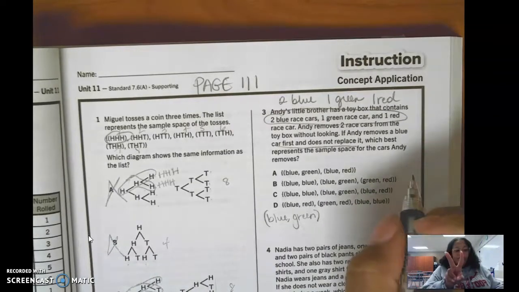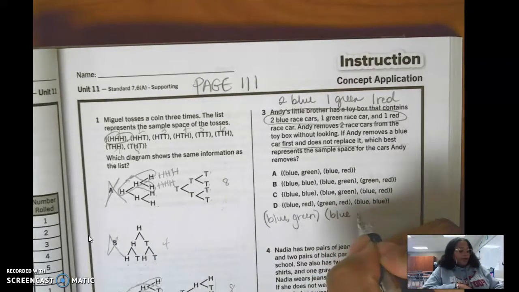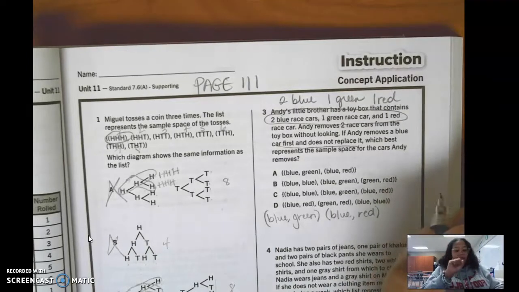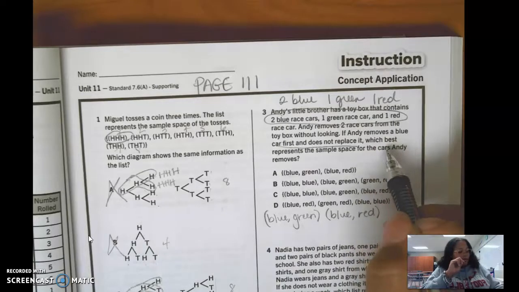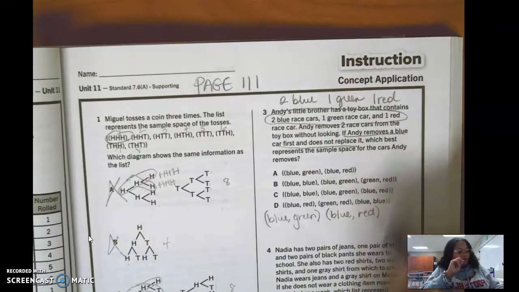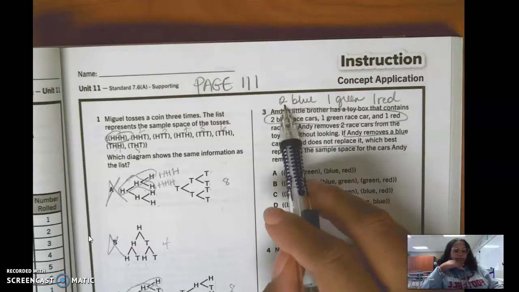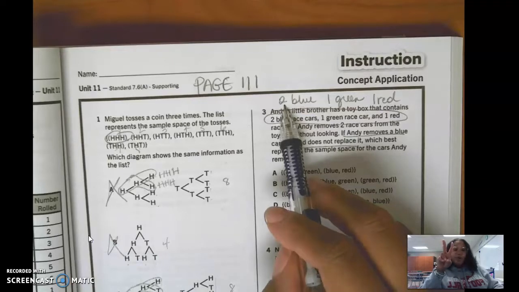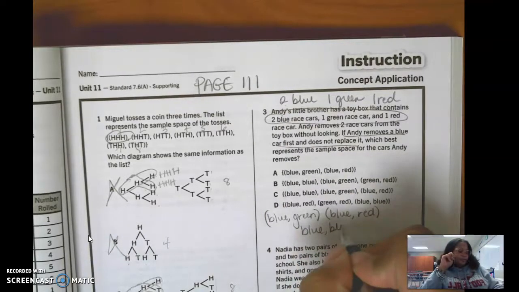That's pulling out 2 cars. That's doing 2 things. Blue and a red. That's pulling out 2 cars. That's doing 2 things. And I'm sticking along with doing blue first. If Andy removes blue first, can I take out a blue and a blue? Do I only have 1 blue here or do I have 2 blues here? I have 2 blues, which means I can take out 2 blues at a time. Blue and blue.